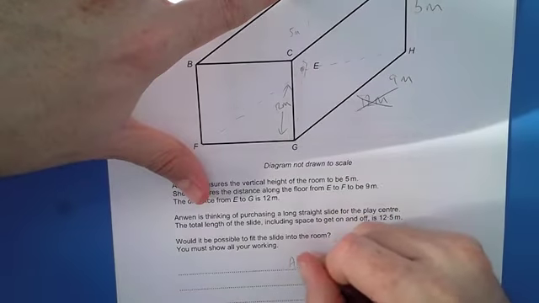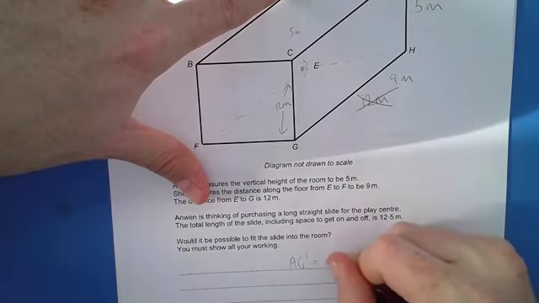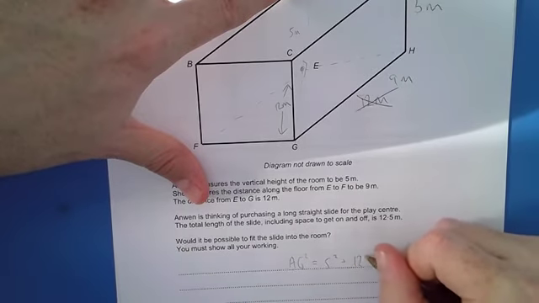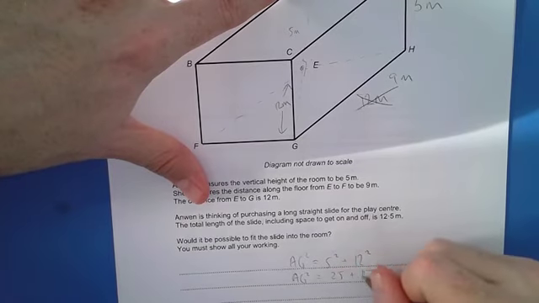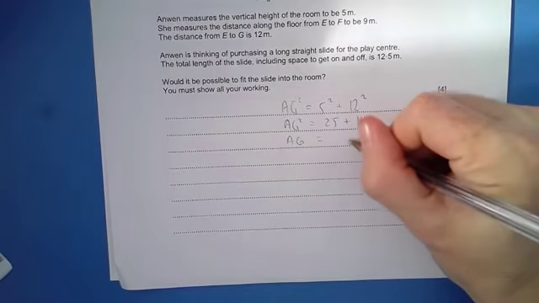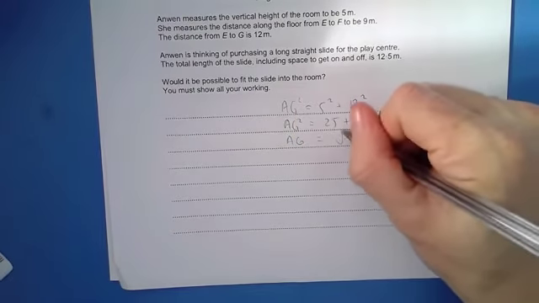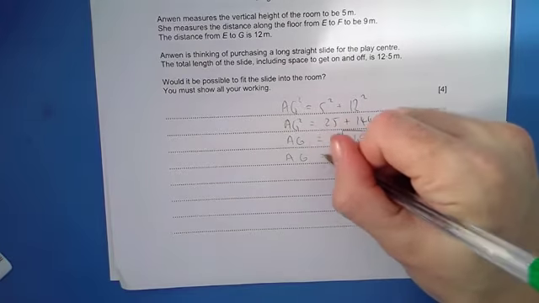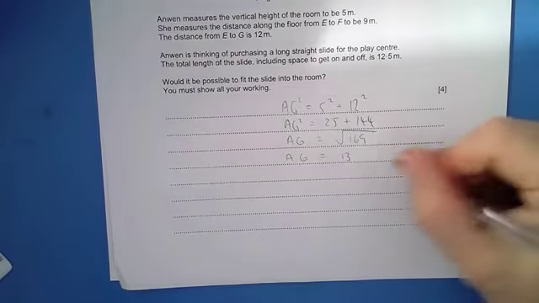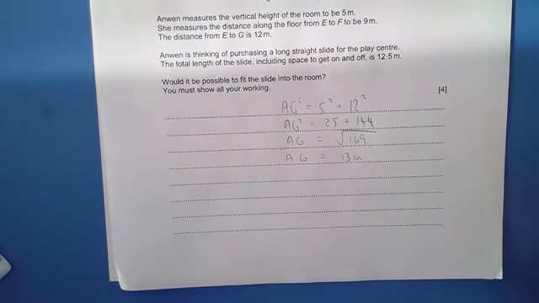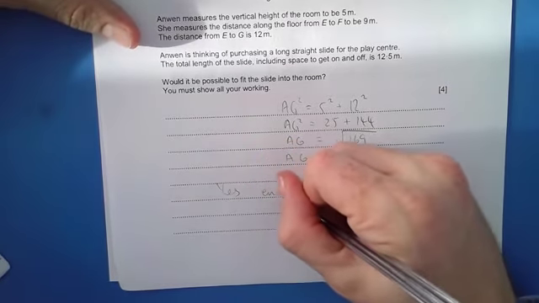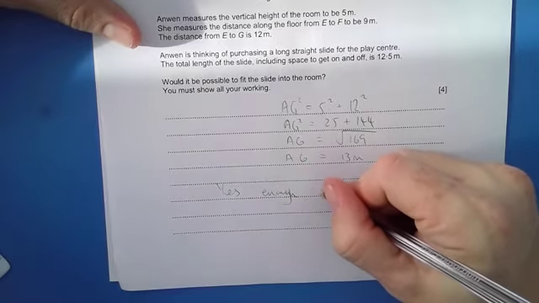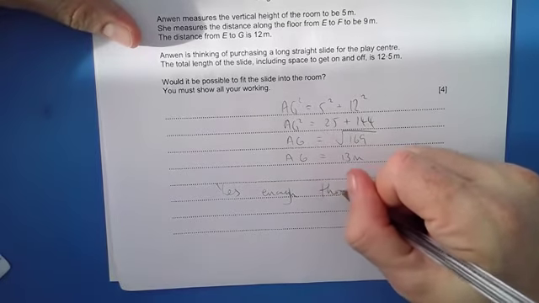So to work out AG squared, that would be 5 squared plus 12 squared. So AG squared would equal 25 plus 144, which is 169. I've now taken the square root, and because I know my square numbers up until 15, I know that's 13 metres. So the answer is yes, there is enough room. Yes, enough room through the diagonal of the room.